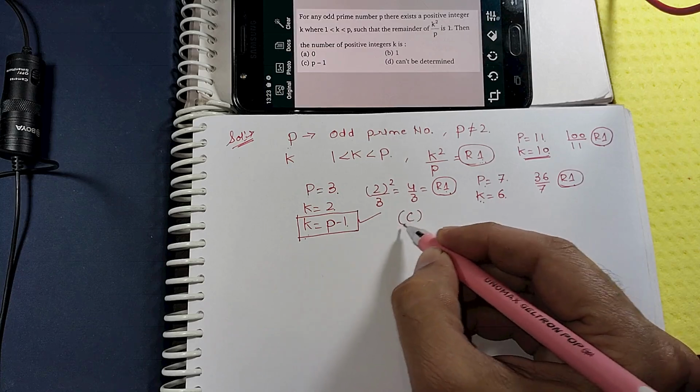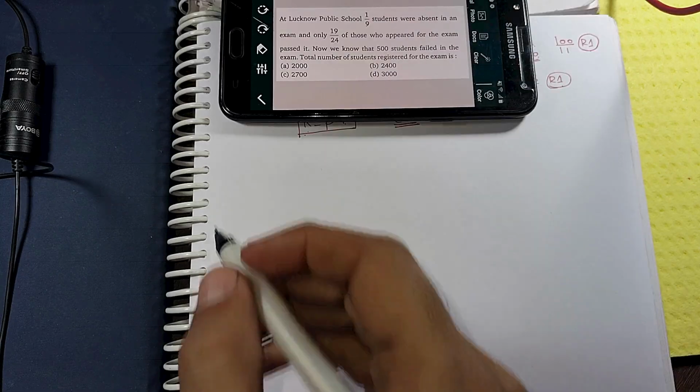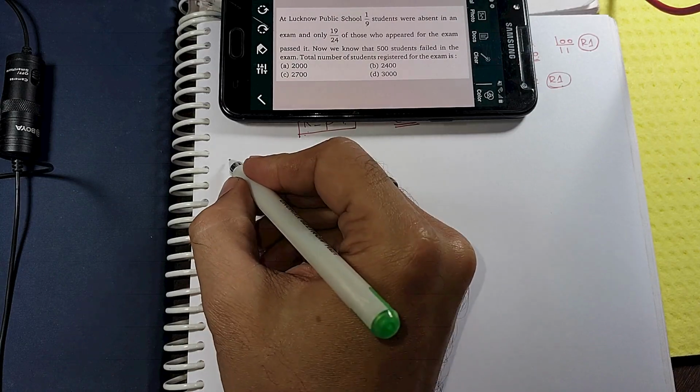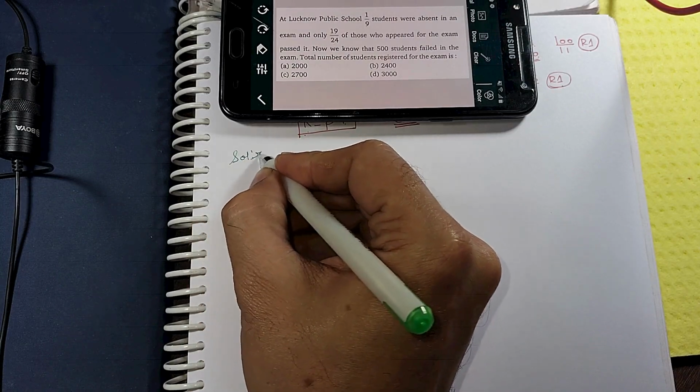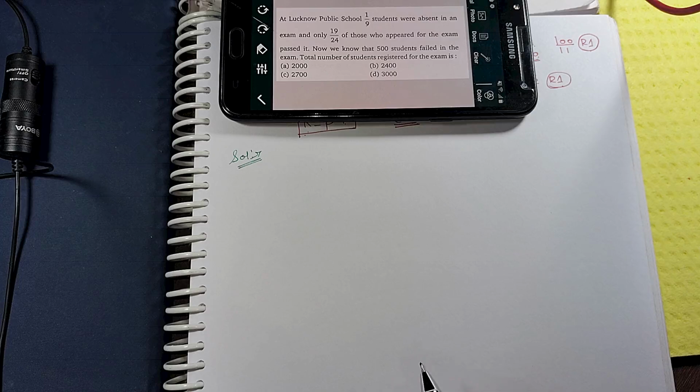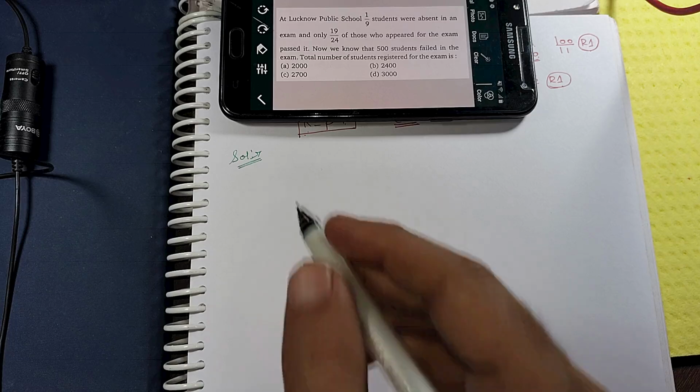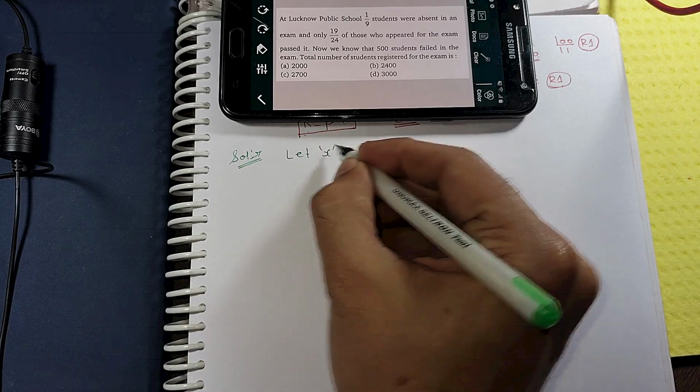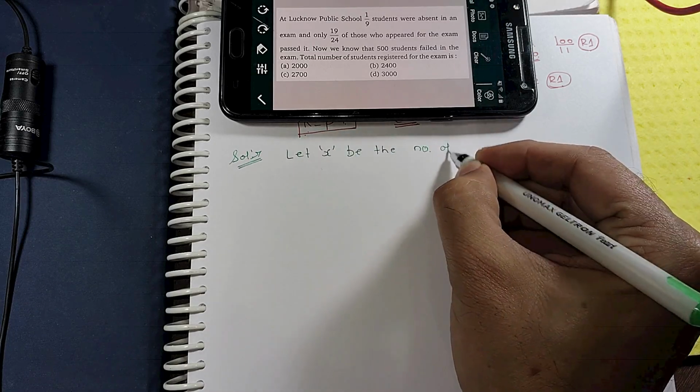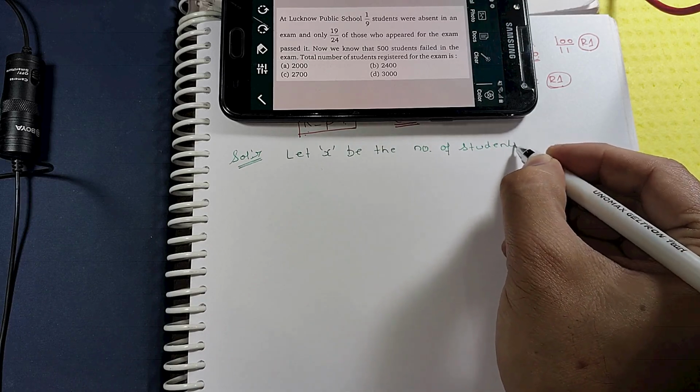At Lucknow Public School, 1 by 9 students were absent in an exam and only 19 by 24 of those who appeared for the exam passed it. Now we know that 500 students failed in the exam. The total number of students registered for the exam is, now let x be the number of students registered for the exam.